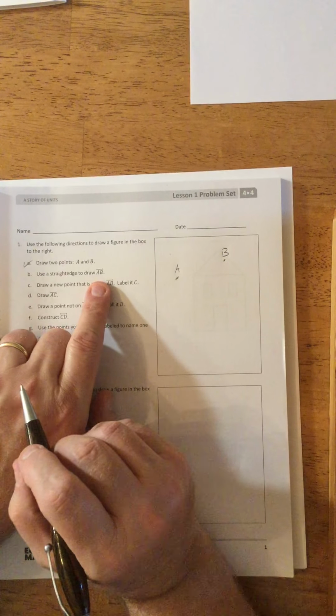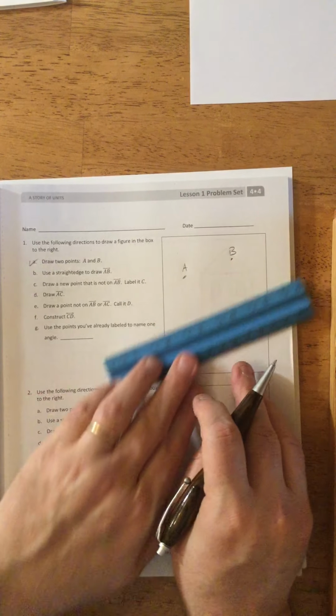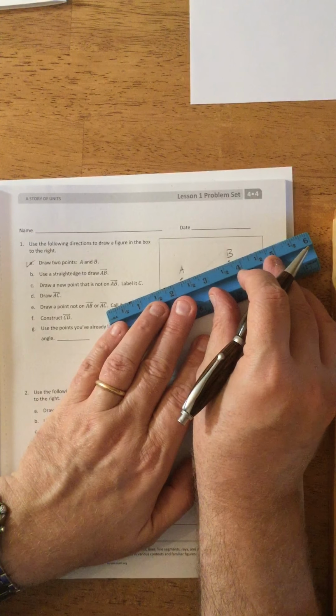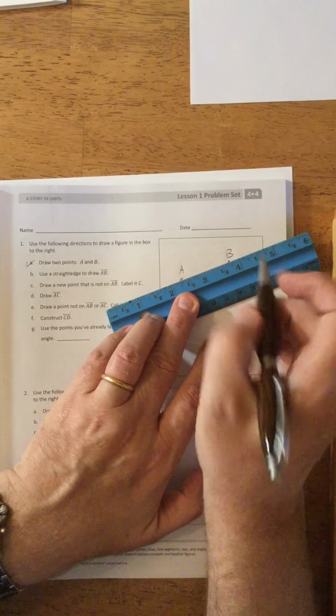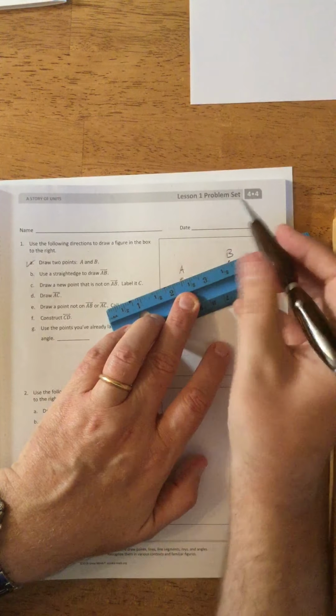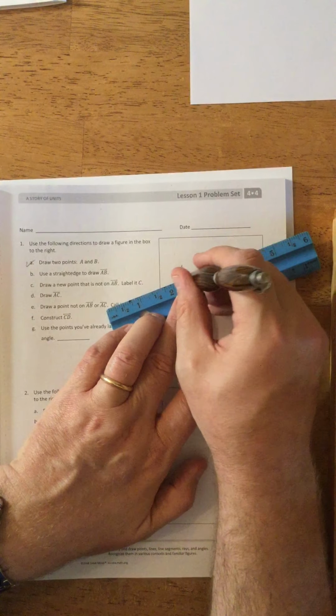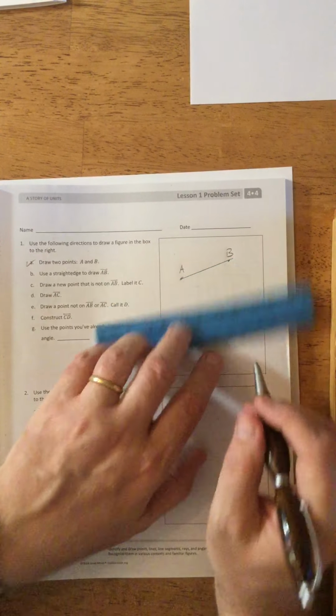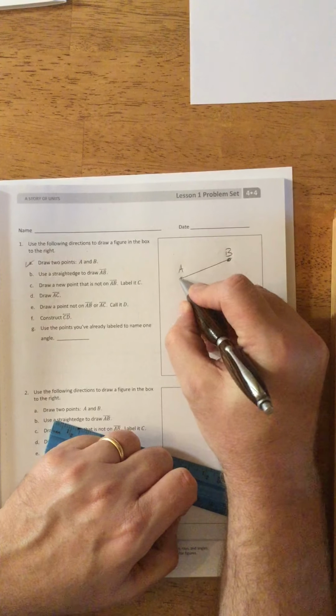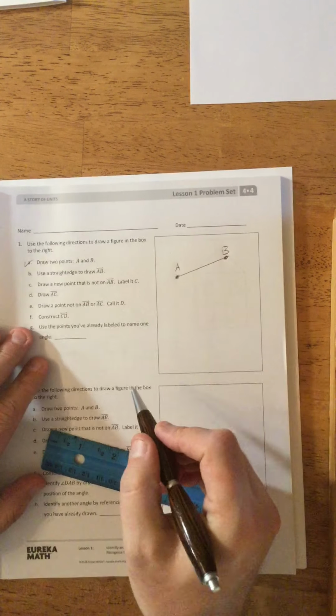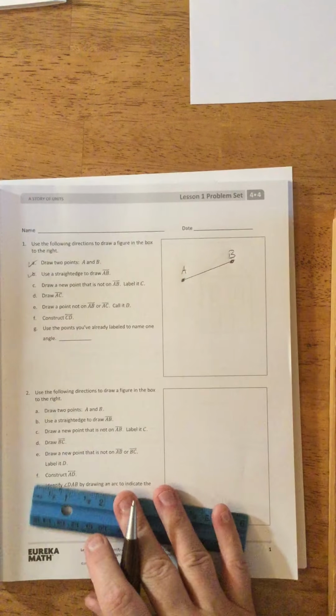And so that's where that line segment comes in here. So I'm going to go ahead and connect, and I apply pressure to the ruler so it doesn't move when I'm going through here. So we have line segment AB, so I've done that.